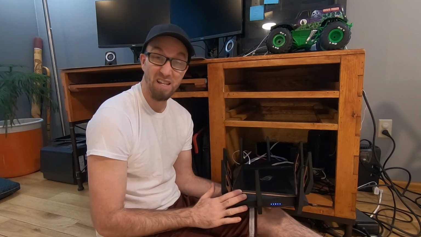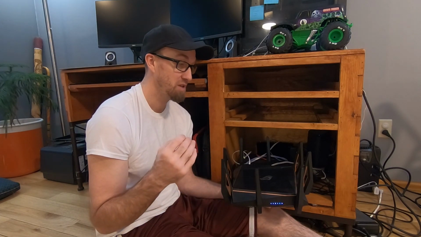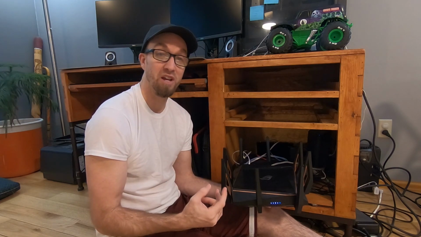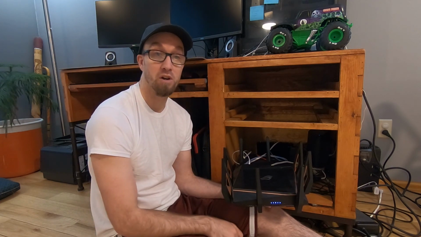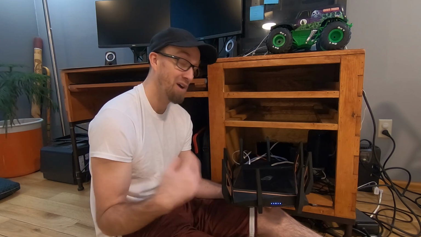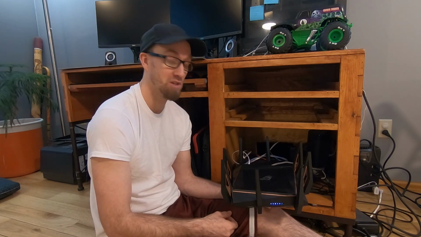So I really like this router. The configuration is really simple. The updates are very quick on it for the firmware, and I've not had any issues with this router whatsoever.